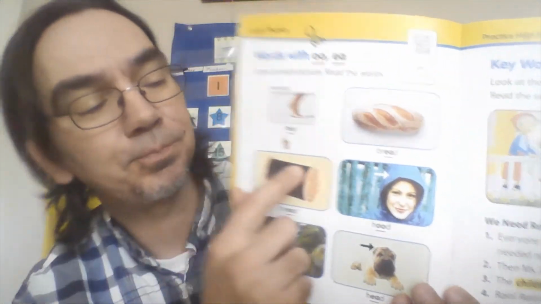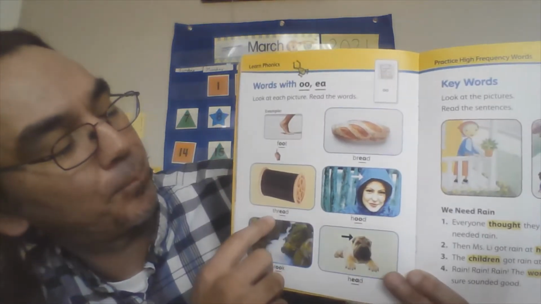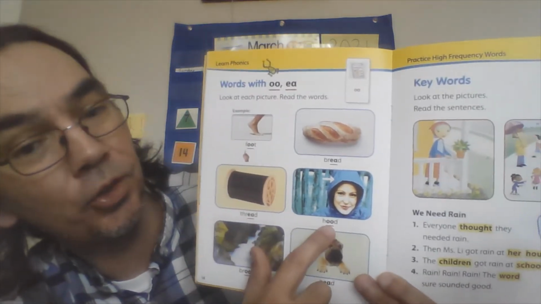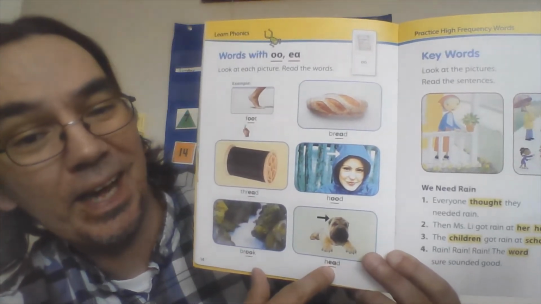And here it is. Raining Cats and Dogs. Remember we talked about raining cats and dogs? That's just kind of a figure of speech, right? It's not actually raining actual cats and dogs. Okay, here's some examples. We have foot and bread, thread, hood, brook, and head. There's a number of examples for us.